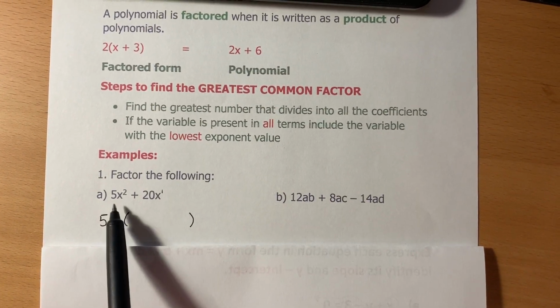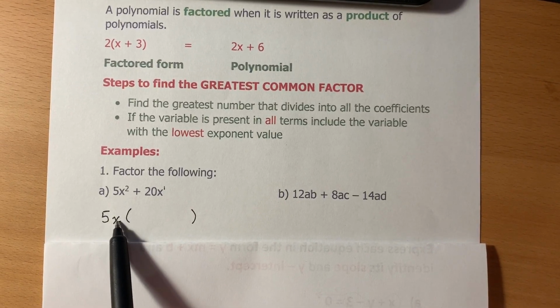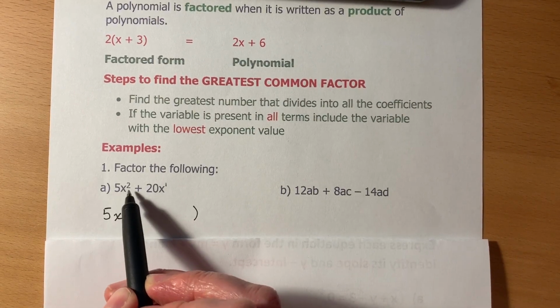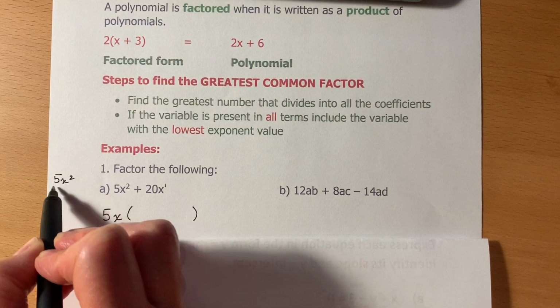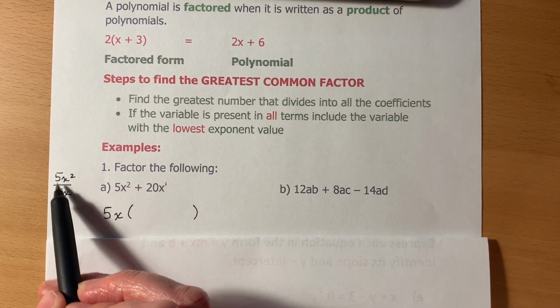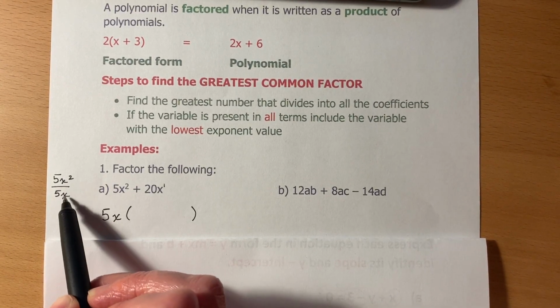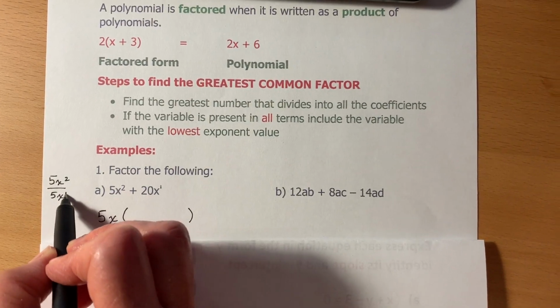The result of dividing each term here by 5x is what goes in the bracket. You can just do this in your head, but I'm going to write it here for a moment. You take 5x squared and divide it by 5x, my common factor. I know 5 divided by 5 is 1. X squared divided by x: the bases are the same and I'm dividing, so I subtract my exponents.